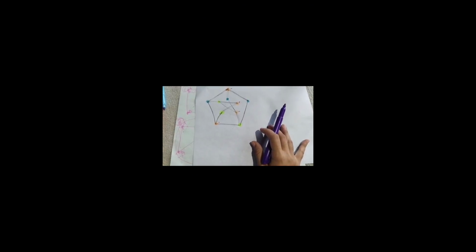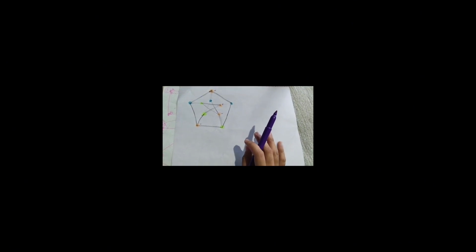Step 2, choose a new color and repeat what you did in step 1 for vertices not already colored. So we color these other vertices. Step 3, repeat step 1 until all vertices are colored. So nahuman na nato siya, colored tanan ang iyang vertices from the highest degree to the least.